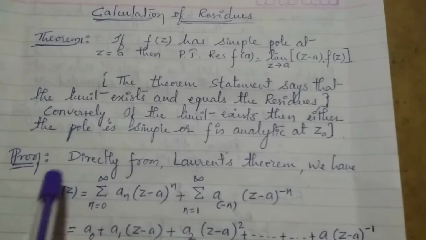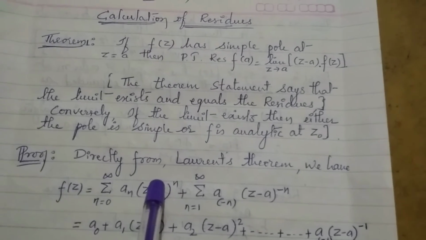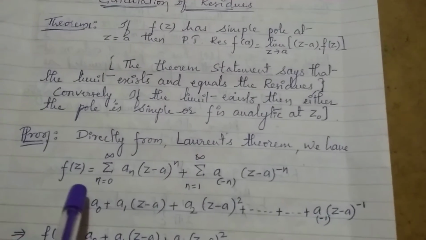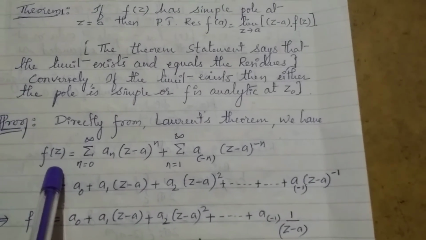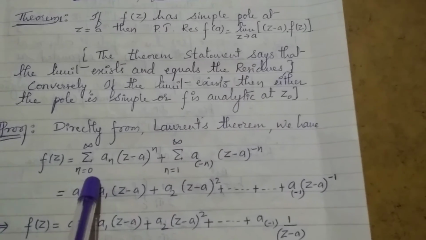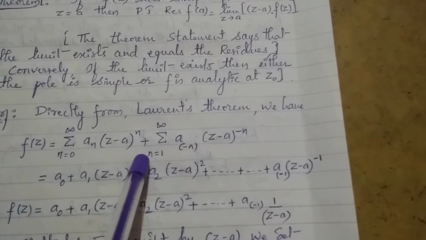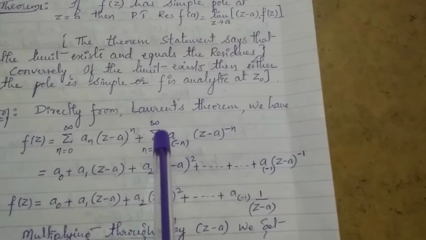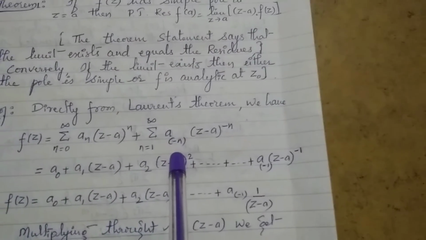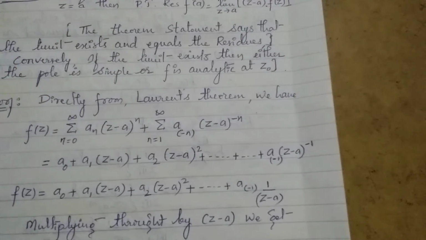So, the proof of this theorem: directly from Laurent's theorem we can say that f of z is equal to the summation over n equals 0 to infinity of a_n into (z minus a) whole raised to n, plus the summation over n equals 1 to infinity of a subscript minus n into (z minus a) whole raised to minus n.